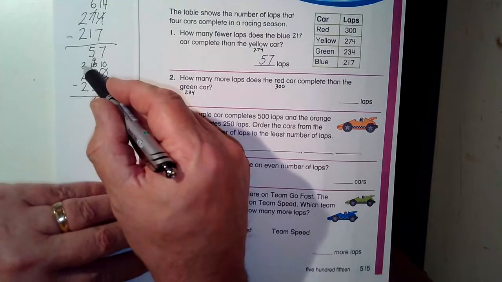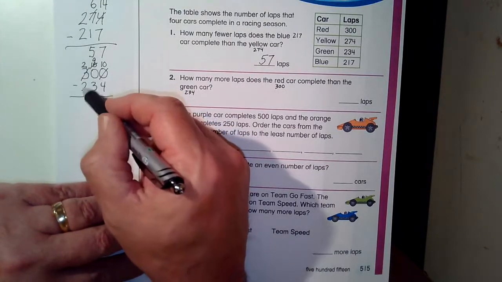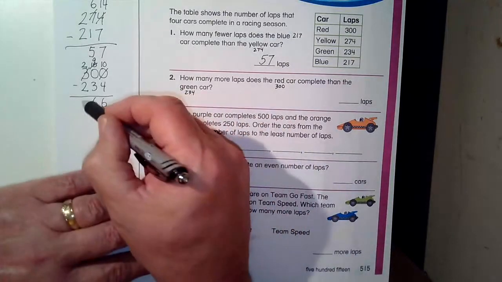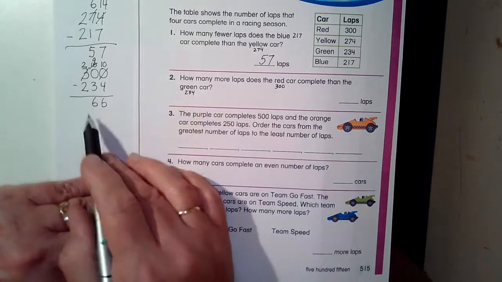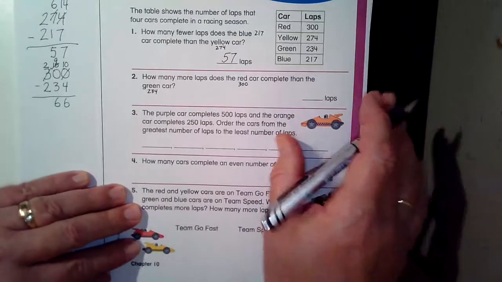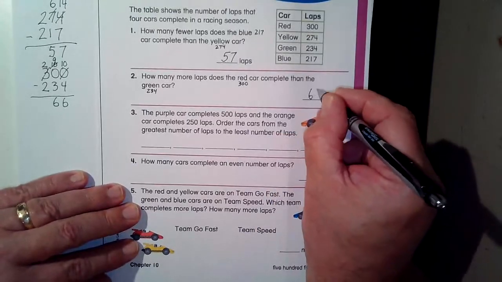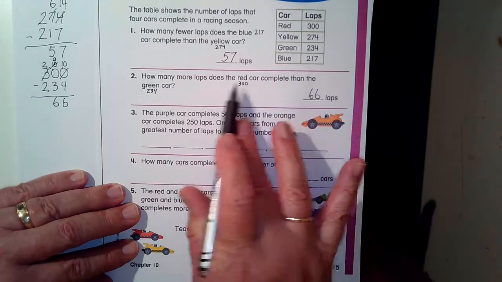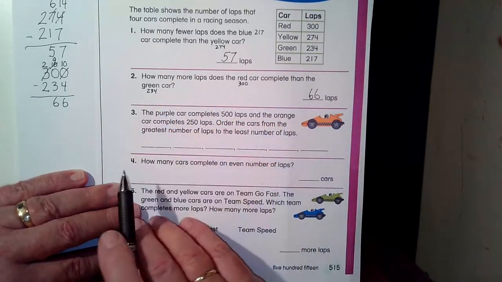If I have two hundreds and I take away two hundreds, I have 0 hundreds. So I don't need to write the 0 at the beginning. I have 66 laps. The red car completed 66 more laps than the green car.